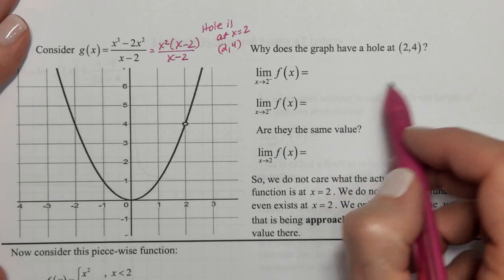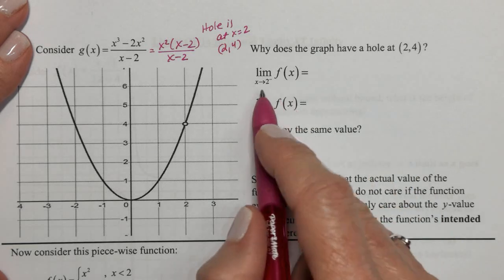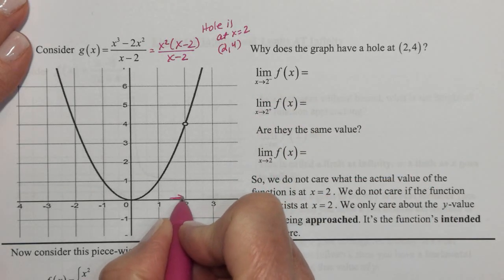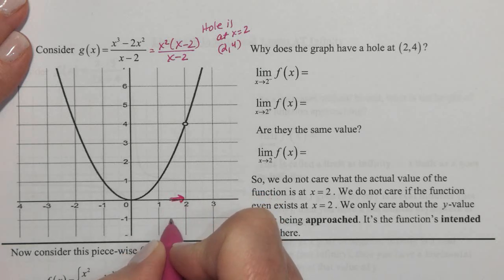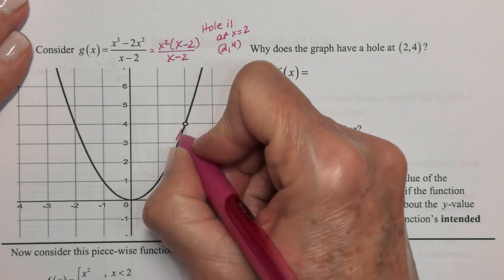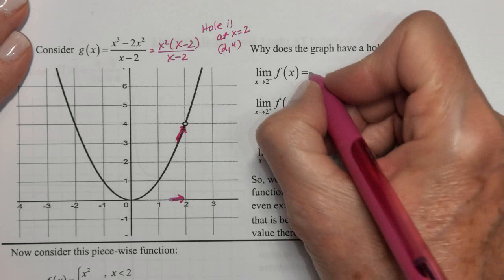All right. So that is why the graph has a hole at (2, 4). Now, let's find the limit as x approaches 2 from the left. So as we approach 2 from the left, when x is approaching 2 from the left, the function is approaching 4, right?